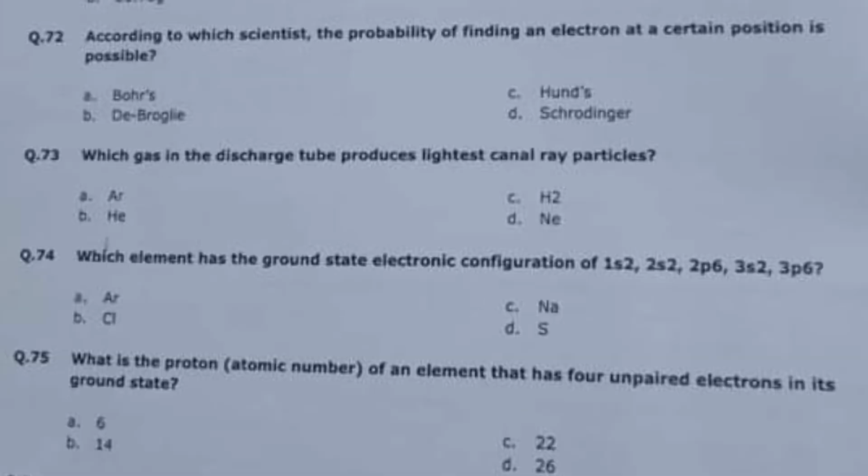Next, according to which scientist the probability of finding an electron at a certain position is possible? The right option is D, Schrödinger. 73. Which gas in the discharge tube produces lightest canal ray particles? Hydrogen gas. Option C.